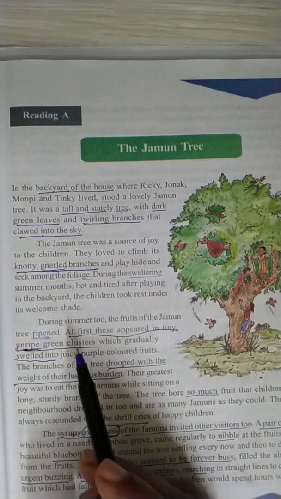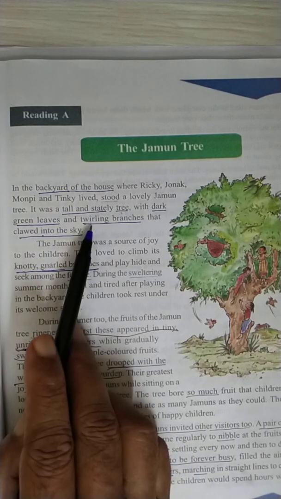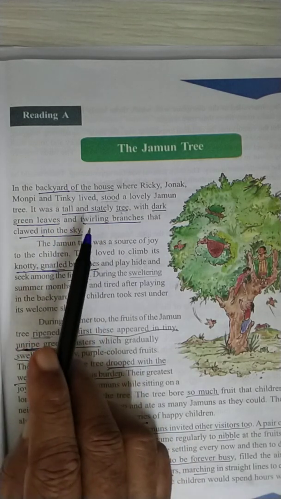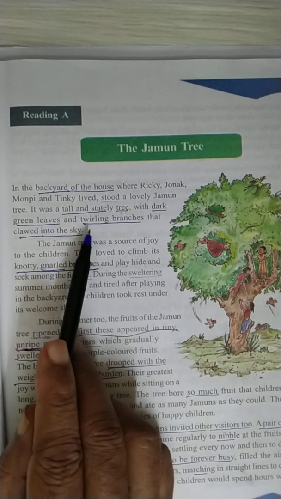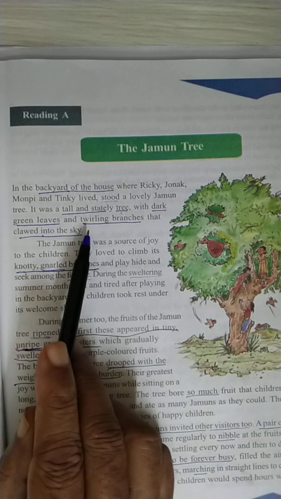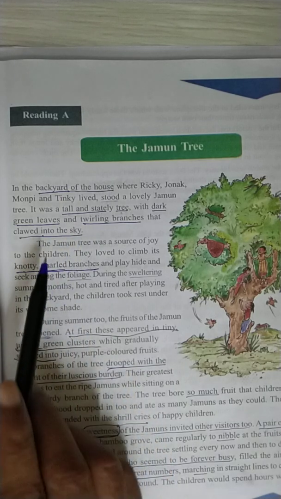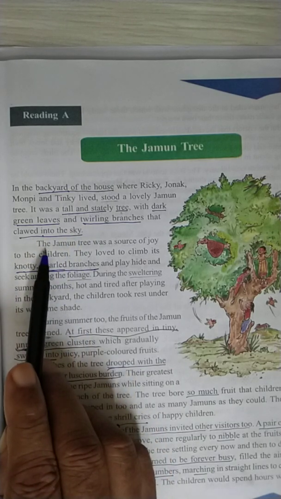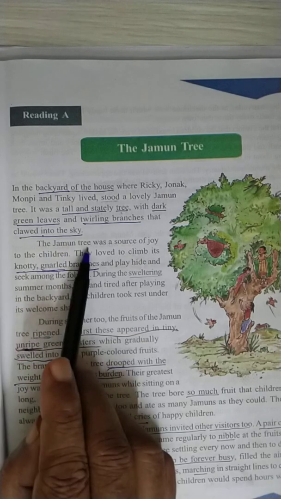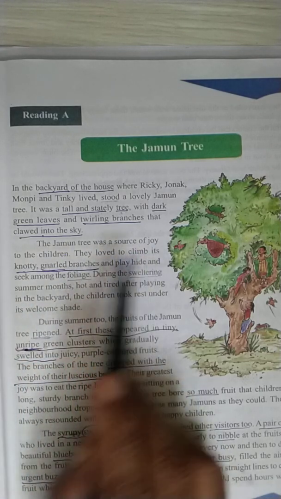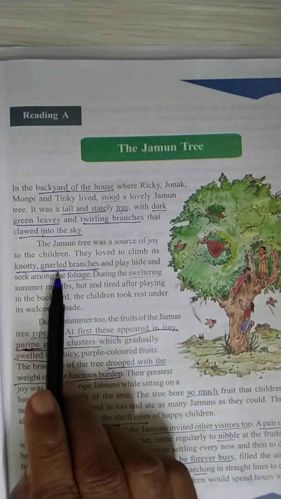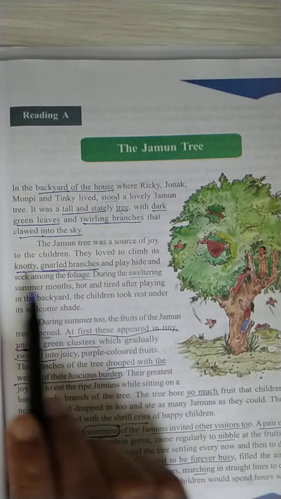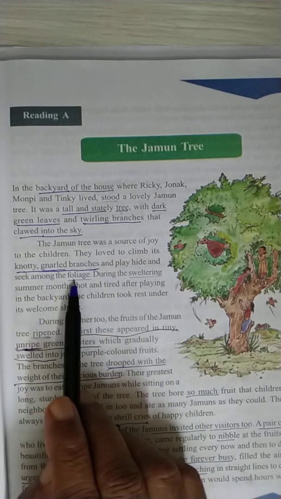Now the writer described the branches as twirling branches. Twirling. So what is the meaning of twirling? Twirling means revolving or rotating or spinning. हिंदी में हम कह सकते हैं घुमावदार. Okay. Now in the next para the writer says, the Jamun tree was a source of joy to the children. They loved to climb its knotty, gnarled branches and play hide and seek among the foliage.